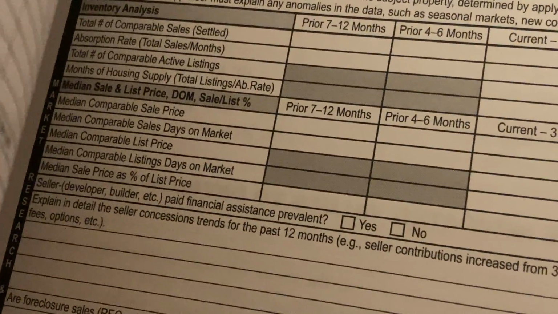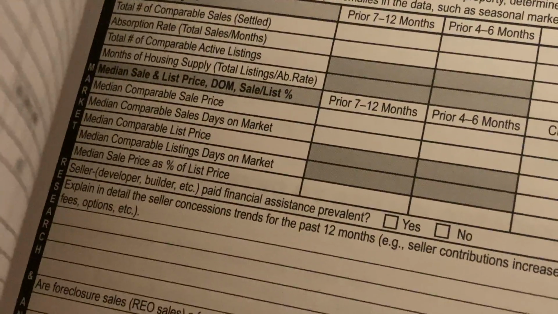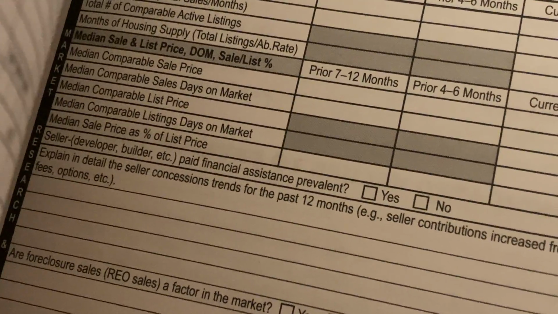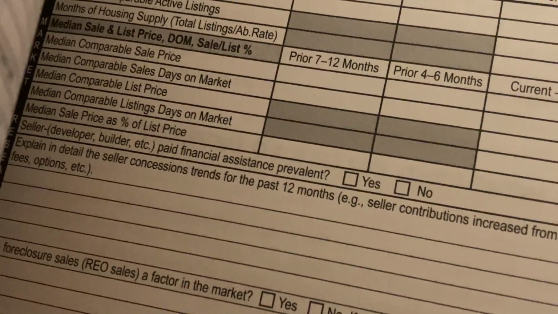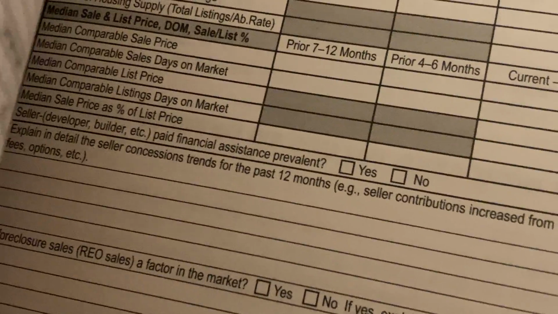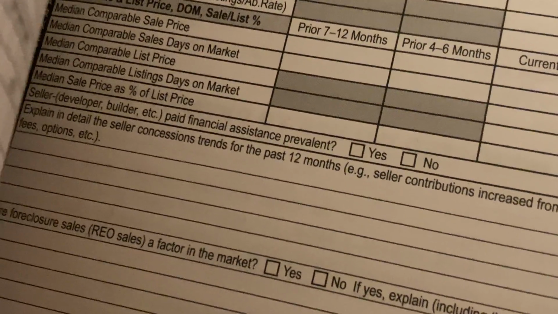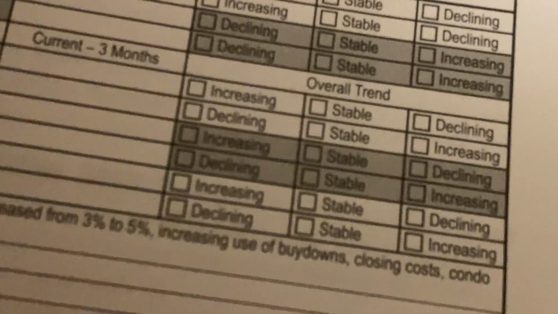Total number of comparable active listings, months of housing supply, total listings / AB rate, median sale and list price, days on market, sales / list percentage. Underneath that, it's median comparable sale price, median comparable sales days on market, median comparable list price, median comparable listings days on market. And then down from that, you could choose from either increasing, stable, or declining.